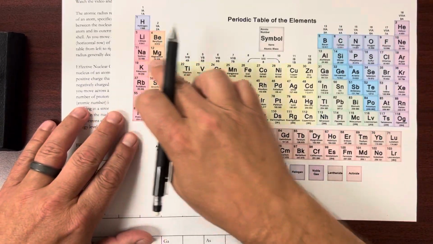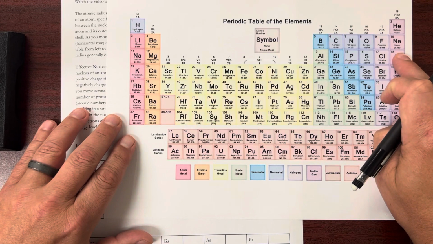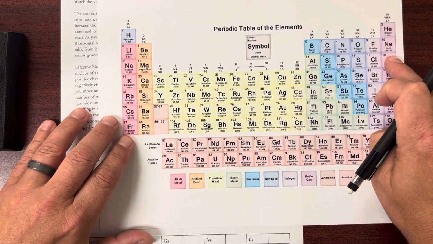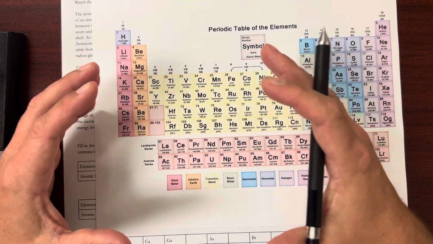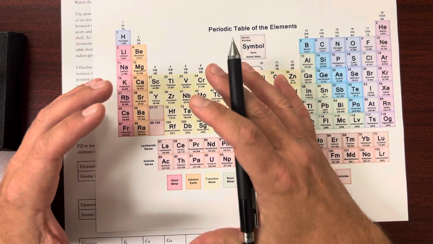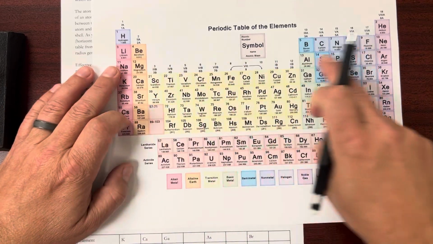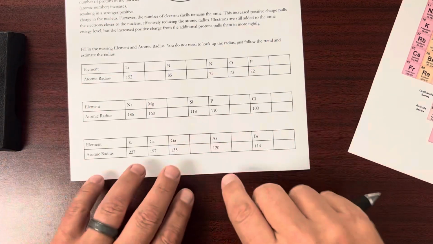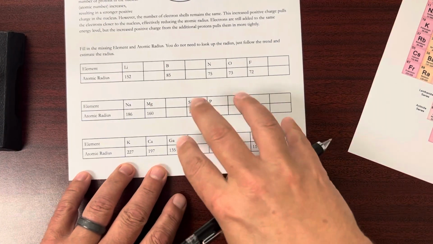As we go across, the atom gets more protons, which means it has a higher positive charge. And it pulls these electrons and atoms closer together. It squeezes them closer as you go across. So we can take a look at this table here. We're going to fill in this table.